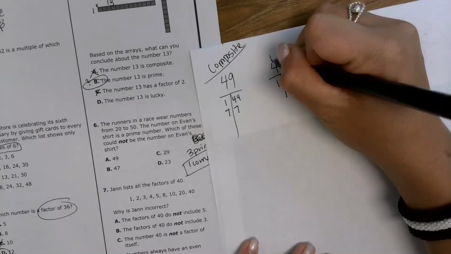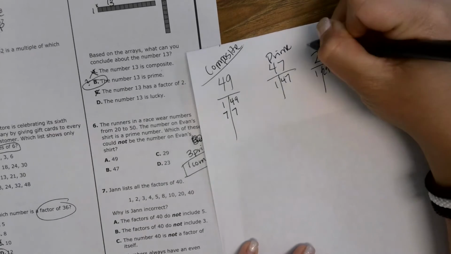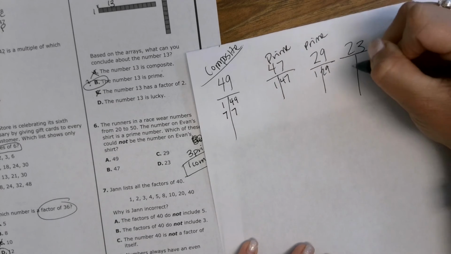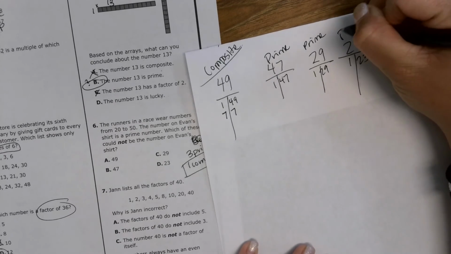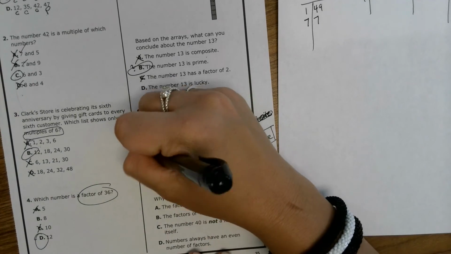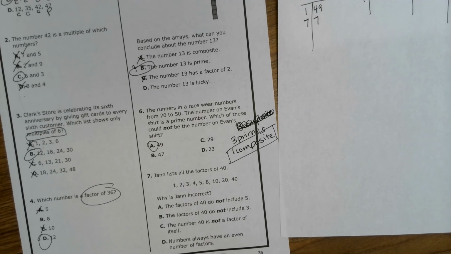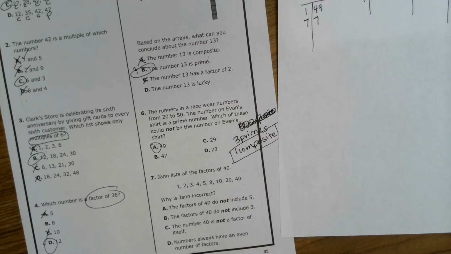47 is prime. 29 is prime. And 23 is prime as well. Therefore, A must be his shirt number. A could not be the shirt number because you're looking for the prime, okay? And this is the composite.